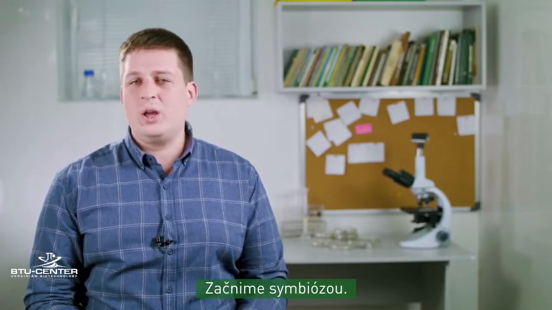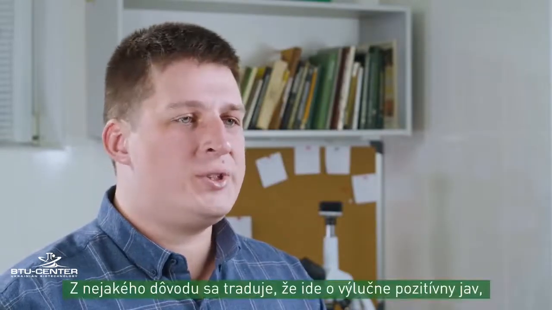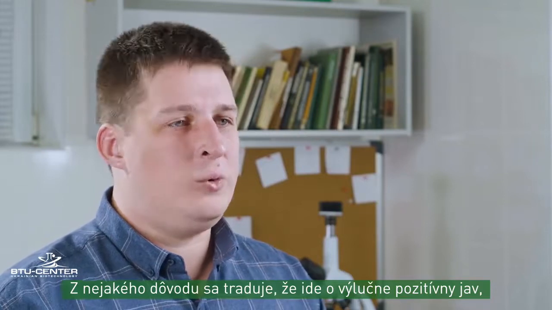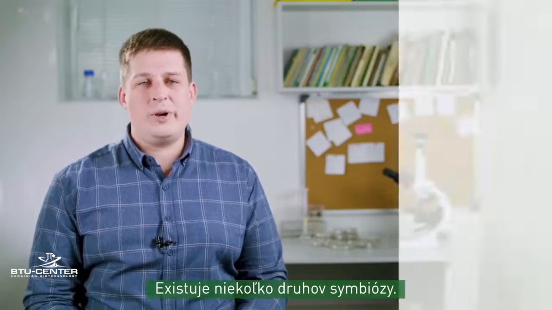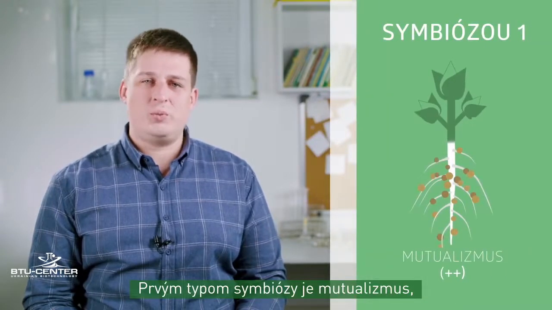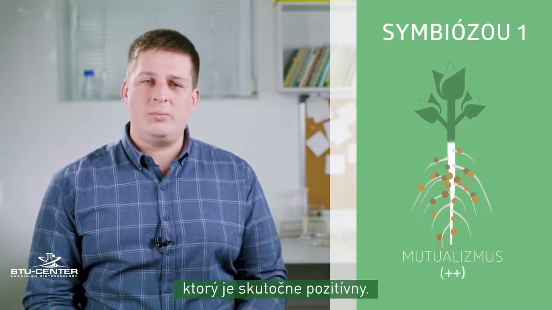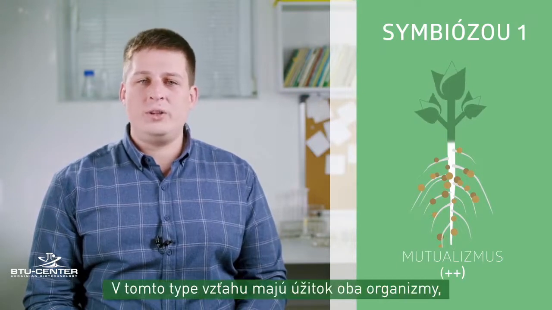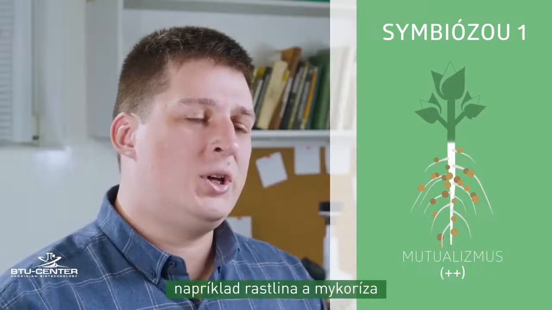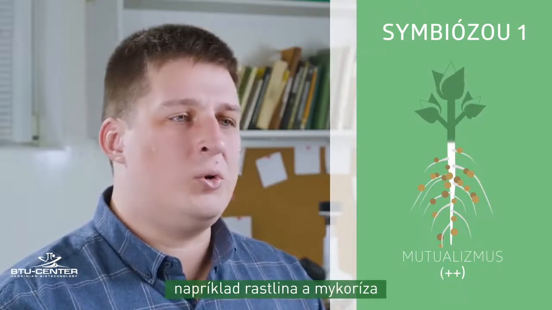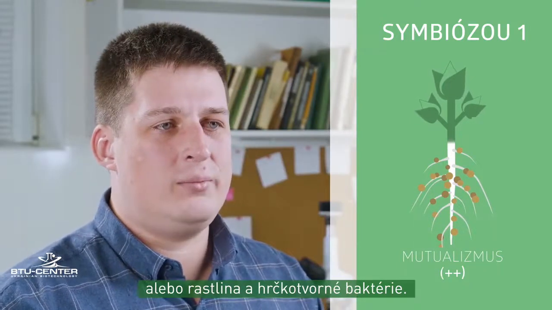Let's start with symbiosis. For some reason, it is considered that it is an exclusively positive phenomenon. But it's not that straightforward. There are several types of symbiosis. The first type is mutualism, and it is indeed positive. In this type of relationship, both organisms that affect each other benefit. For example, a plant and mycorrhiza, or a plant and nodule bacteria.